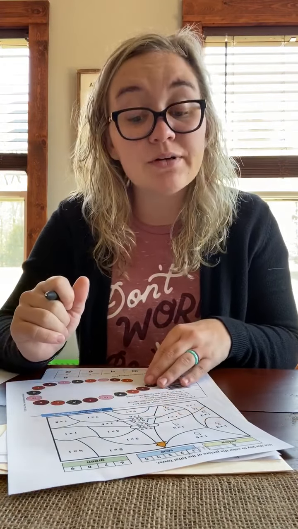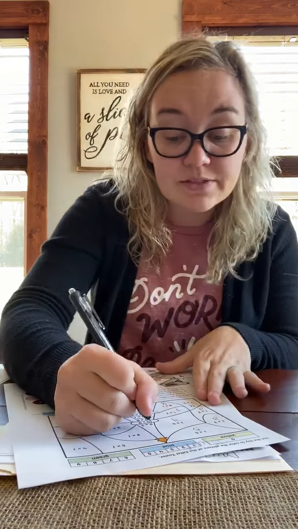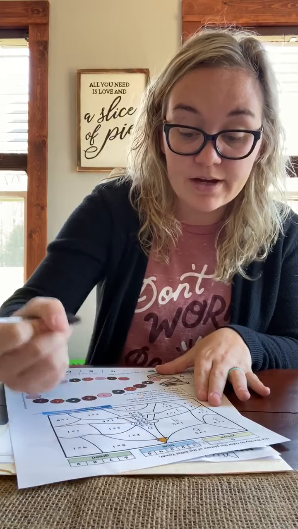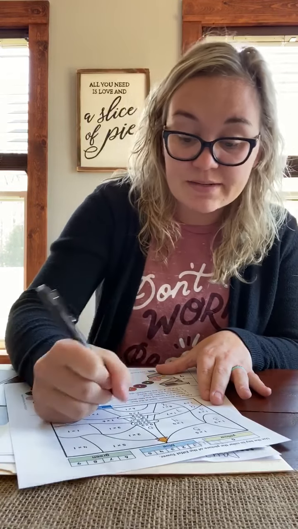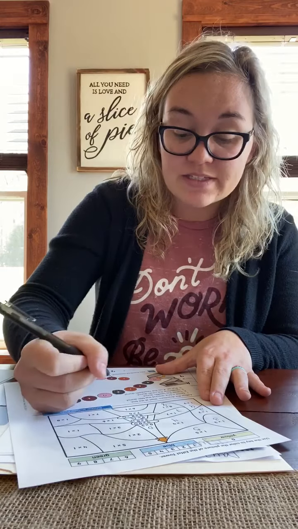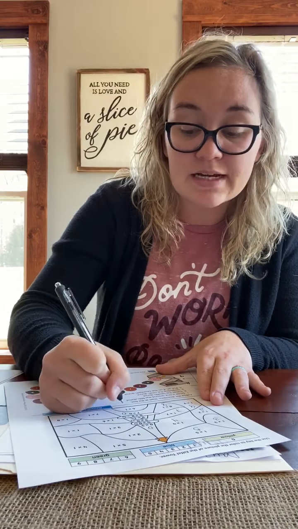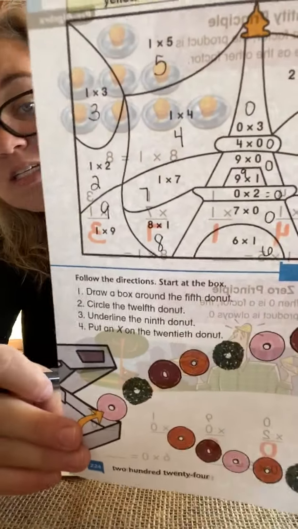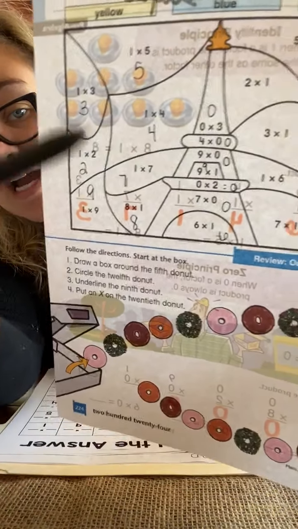All in the middle here, you have your zeros, okay? So 0 times 3 is 0. 4 times 0 is 0. 9 times 0 is 0. But then you have a 9 times 1 in there, so that would be 9. 0 times 2 equals 0. 7 times 0 is 0. And 6 times 1 is 6. So we have done everything up until that Eiffel Tower on this side.